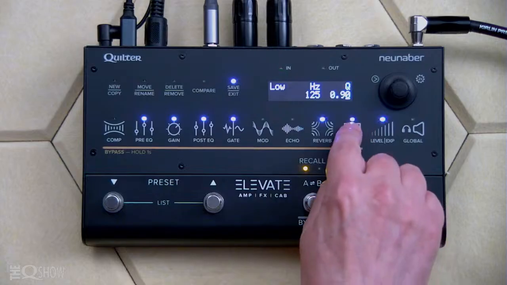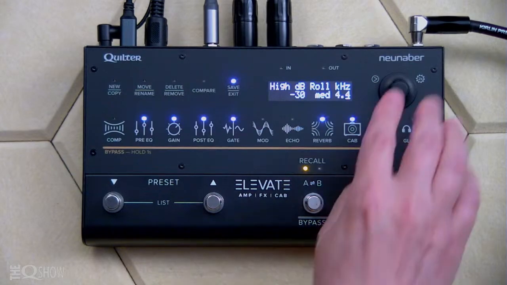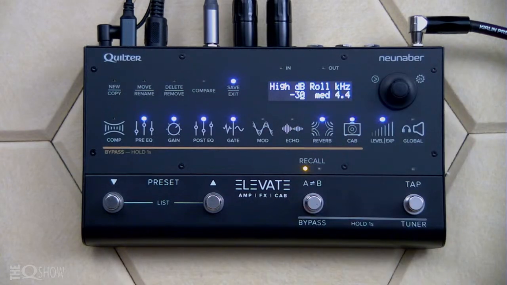All right. Next screen. This controls the high frequency part of the cab. So you've got three controls here. You've got the amount of attenuation above the frequency. So it's basically going to drop off until you get to minus 30 dB. And then it flattens off. This lets you keep a little bit of that fizz. Because sometimes maybe you want just a little bit, right?